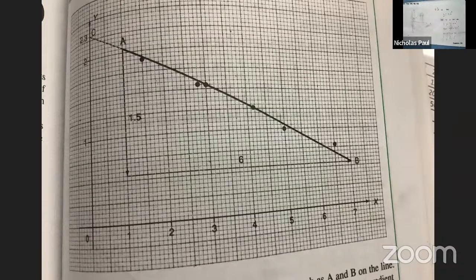All right, so your gradient is negative 0.25, right? And the y-intercept that I have here is 2.3. Based on your best fit line, it might vary slightly. Right, now we need to get A and B.